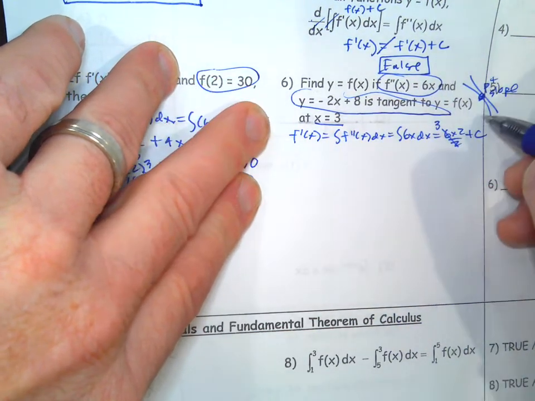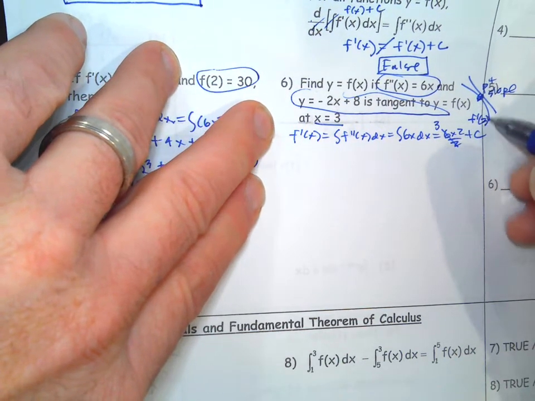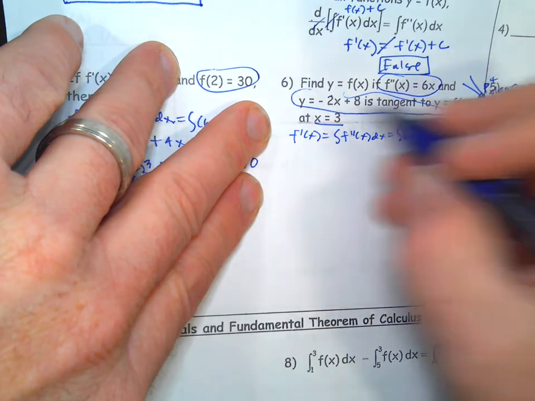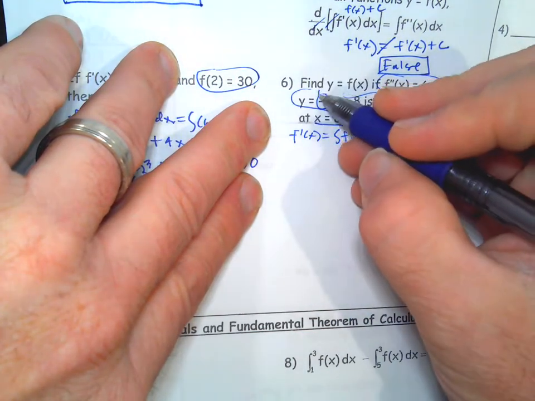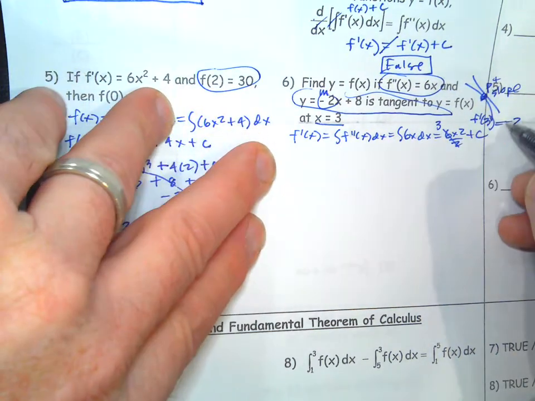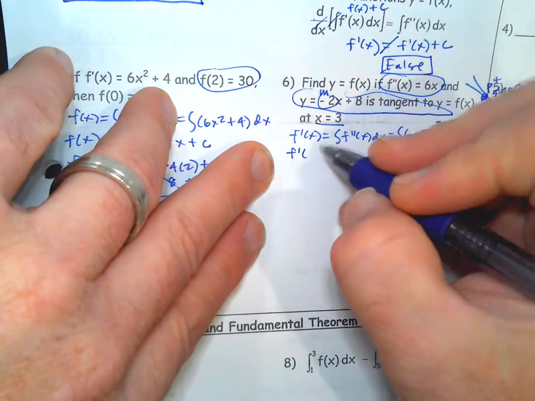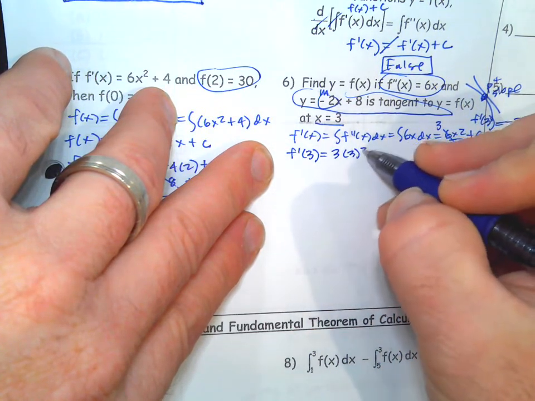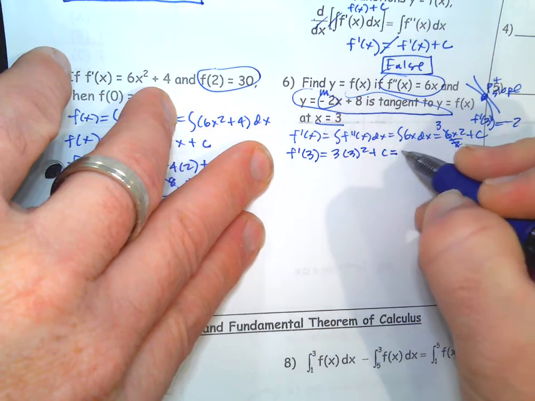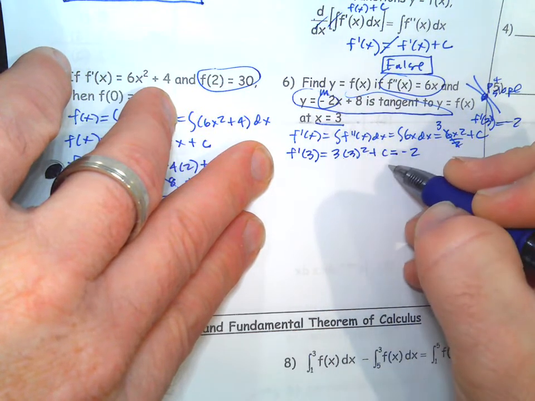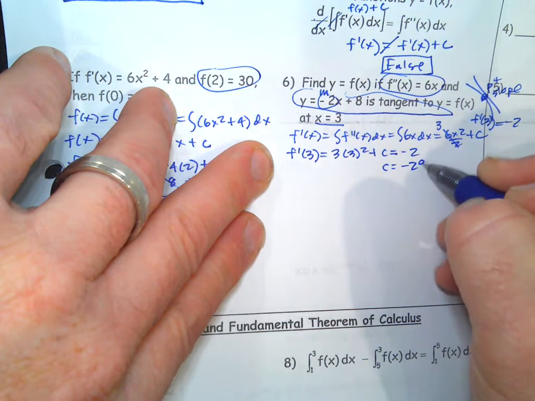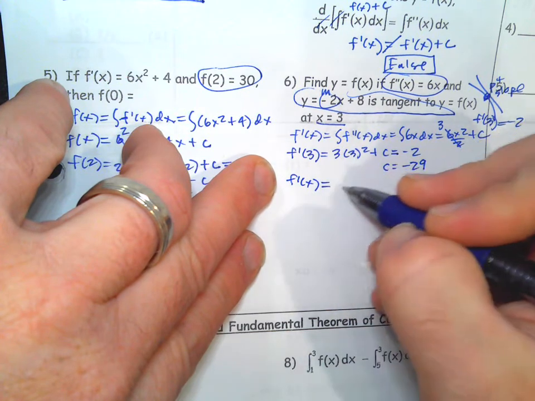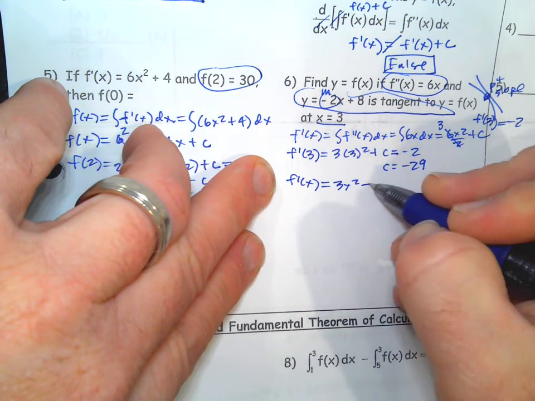So that tells us that f prime of 3 is going to have the same slope as this line, which is always negative 2. Or you could just take the derivative of this and it'll give you negative 2, but this is also y equals mx plus b. It's a line. So we're going to use that initial condition, f prime of 3 equals negative 2. We're going to plug 3 into our equation and then set it equal to negative 2. So that's going to be 27. So c is going to equal negative 29. So our derivative is now officially 3x squared minus 29.